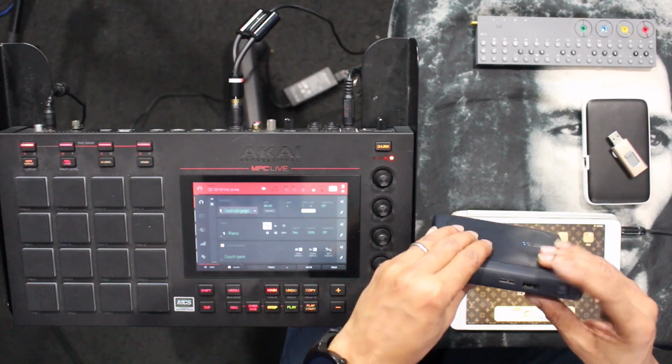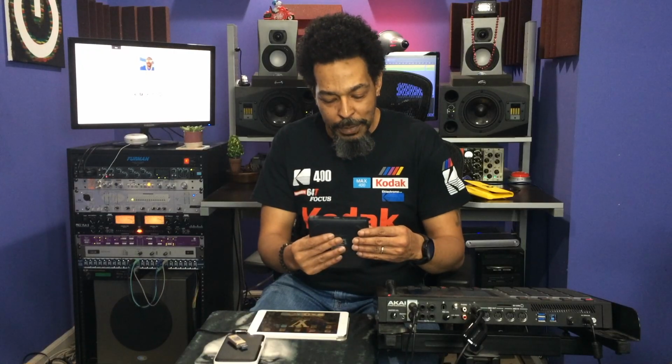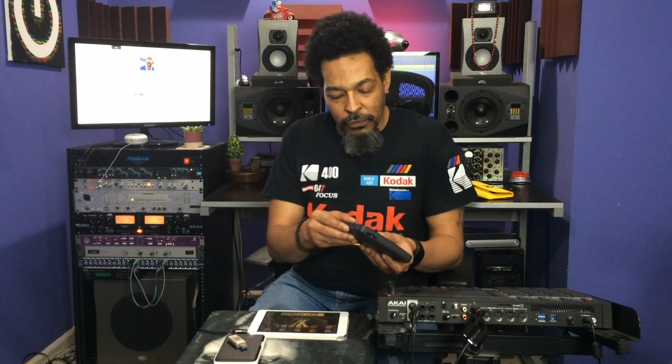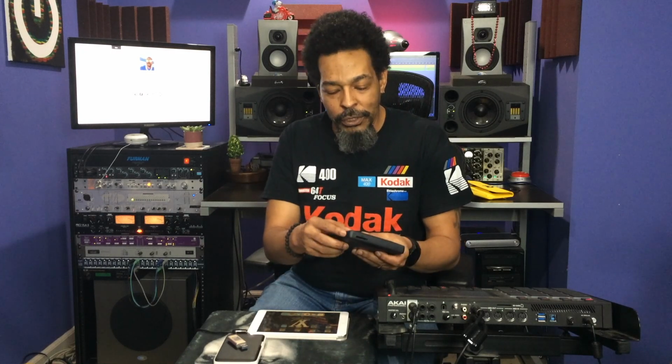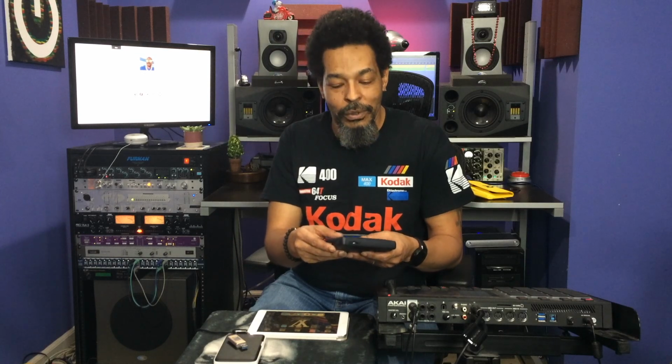And I have a USB input. It has a 10-hour battery life, and it also has one-touch backup. If you insert a flash drive or SD card, you just hold this button and it automatically makes a backup to the hard drive. That's super cool.